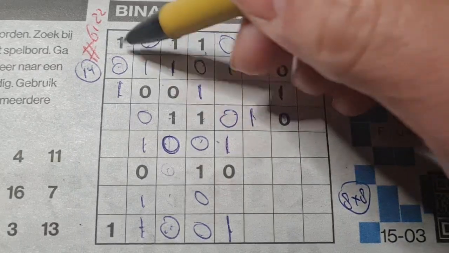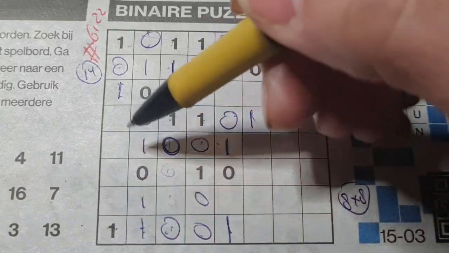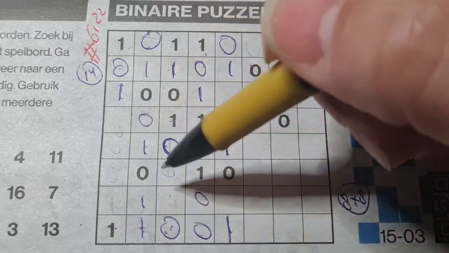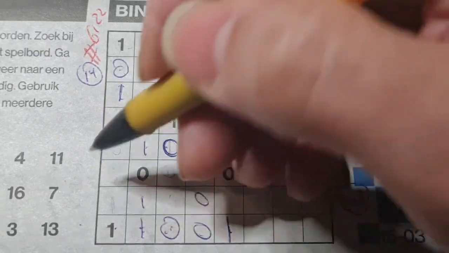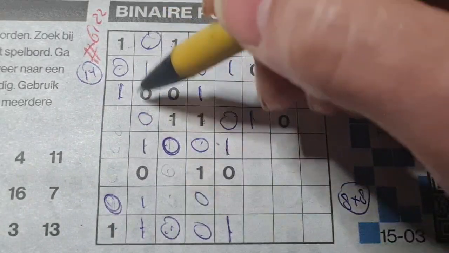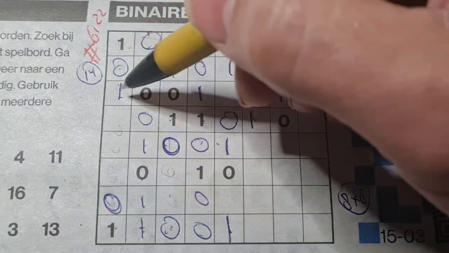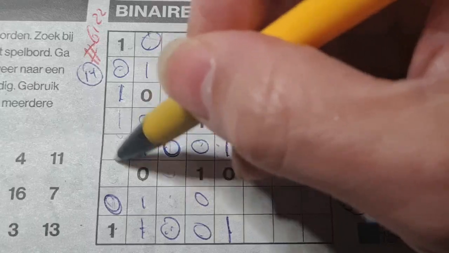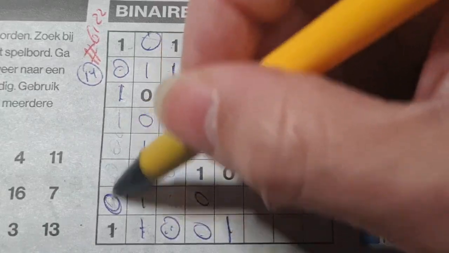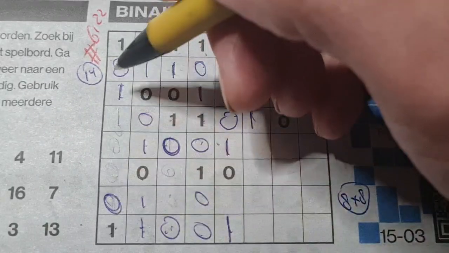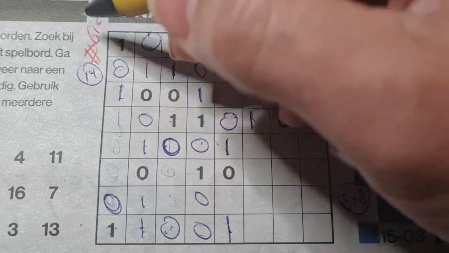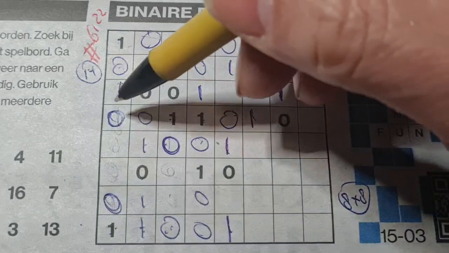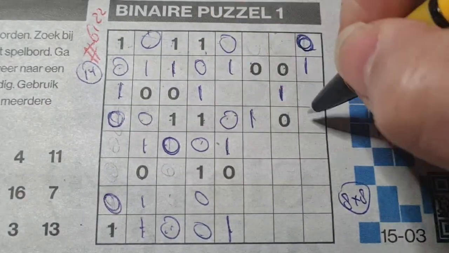3 ones we have here. If I place number 4 there, then we have 3 0s in a row in this column. Not allowed by one of the rules, so this can't be 1. This should be no. If I place the fourth one here, 1, 2, 3, 4, then we still have 3 0s in this column. Not allowed, so this can't be 1. This should be no. 1, 2, 3, 4, 4 0s, so the rest are ones.